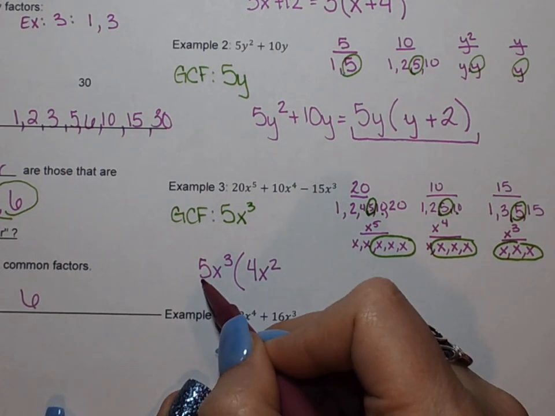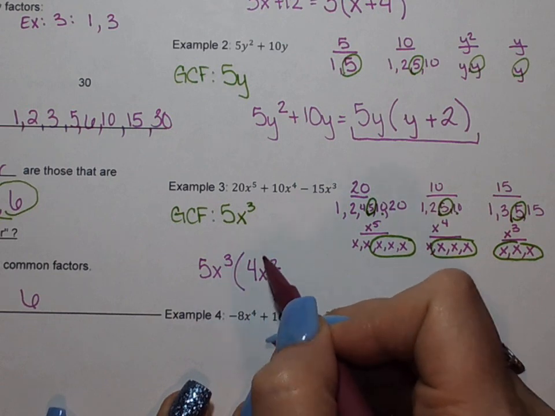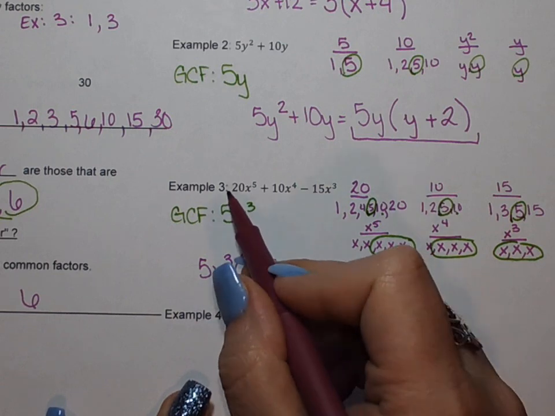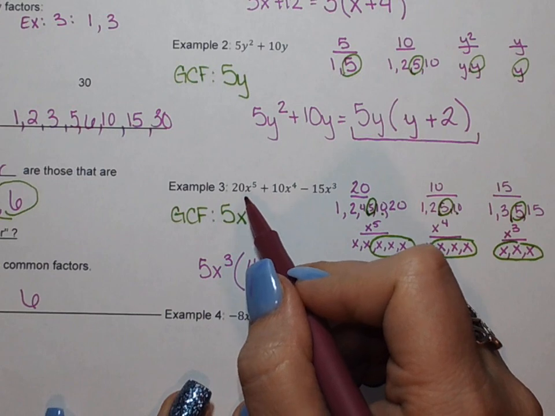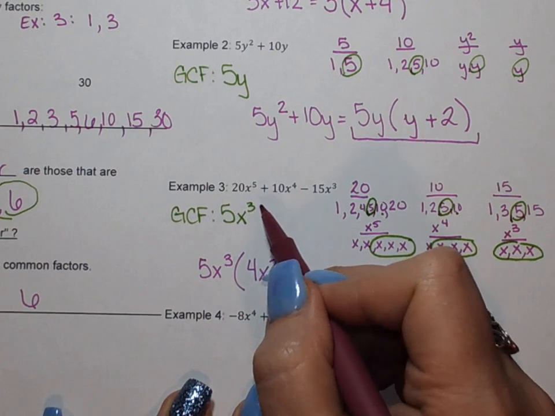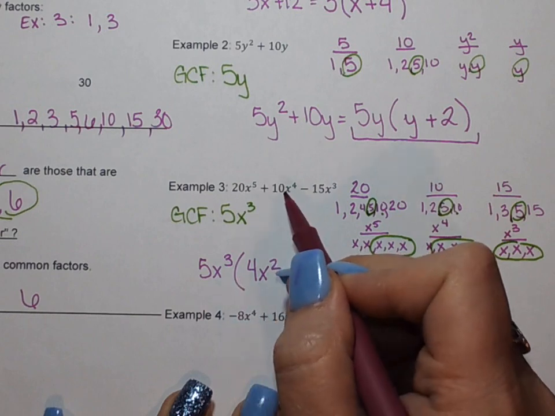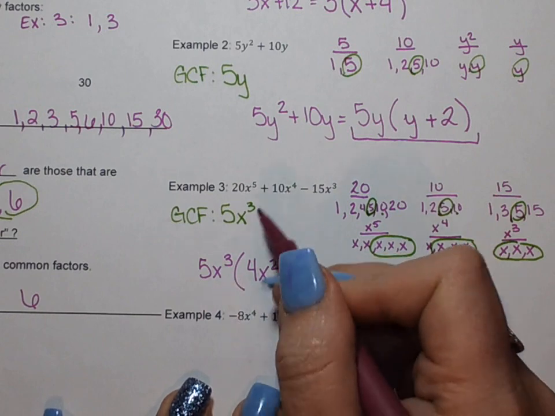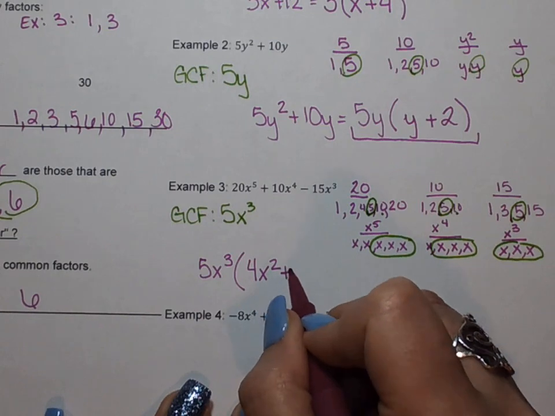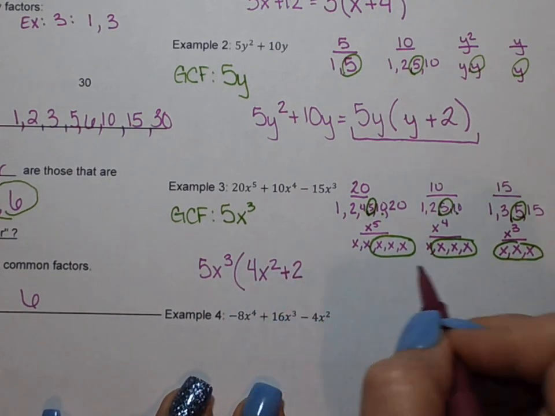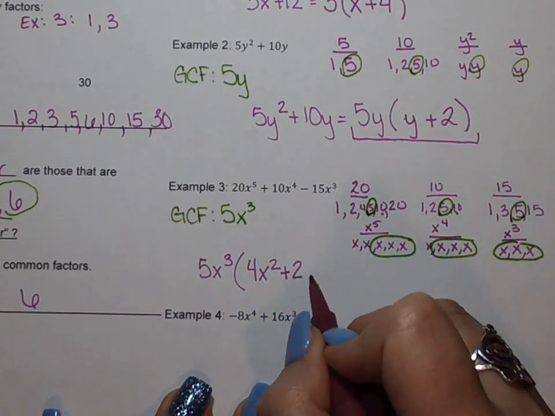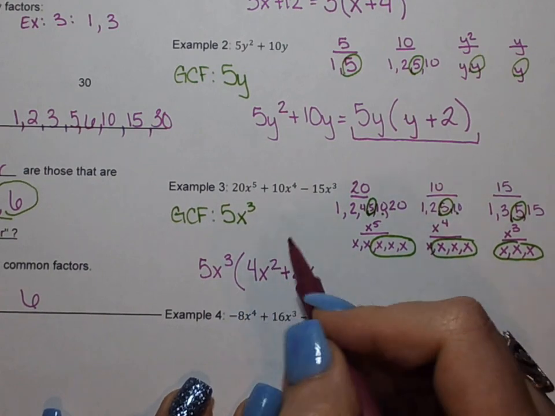So if I multiply 5x cubed times 4x squared, it's going to give me 20x to the 5th. All right, now I'm going to do my next term. So I need to figure out what I multiply 5x cubed by in order to get 10x to the 4th. So 5 times positive 2 will get me that 10, and I left 1x that I didn't circle.